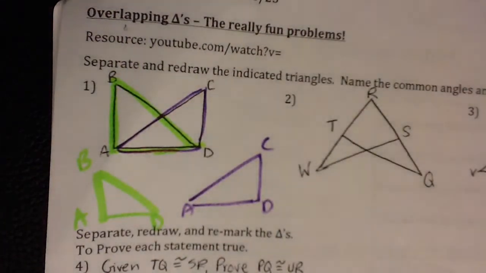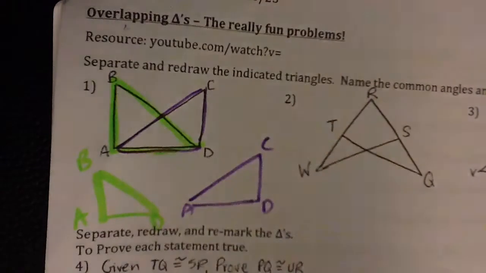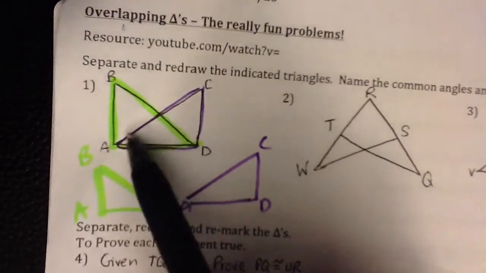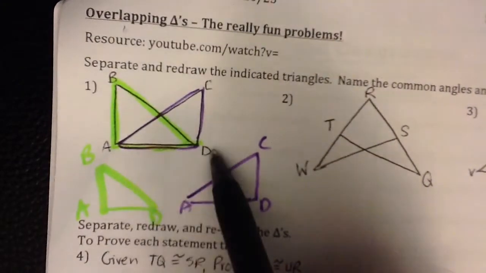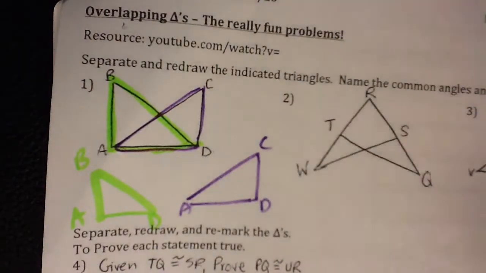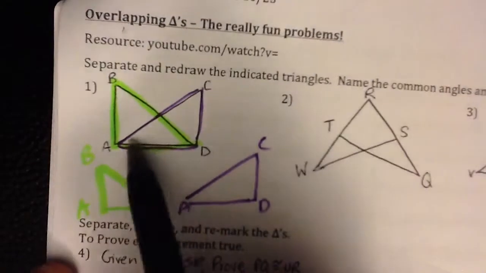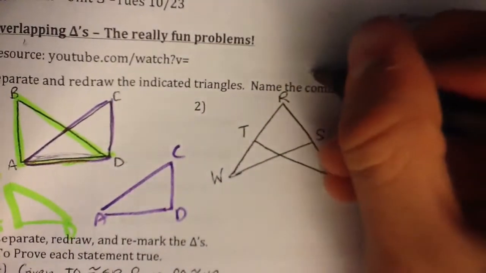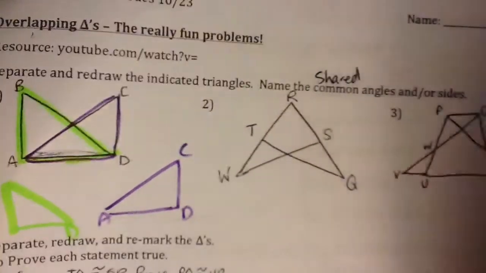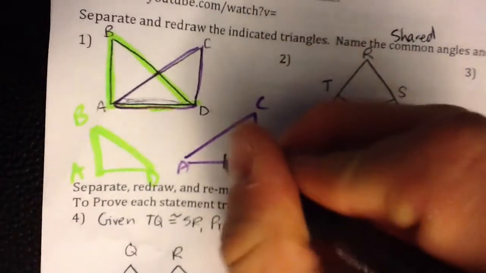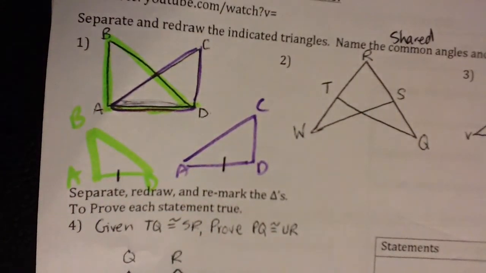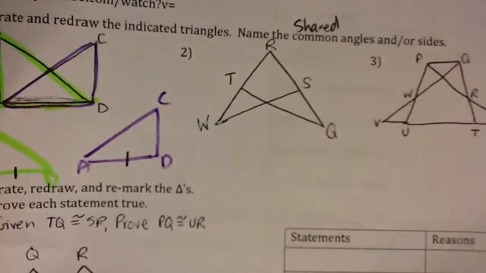Now you should notice, especially if you highlight it like I did, if you have colored pencils or markers or highlighters, that when we highlighted, we went over this in purple and we went over this in green. Anytime you have two triangles overlapping one another, they're going to end up sharing something. In this case, they share this segment right here. It wants us to name the common. The word common is talking about things that they share, that they have in common. They have AD in common. They share those two things. And we're not proving anything in number one, just breaking it apart so we can see what they share.